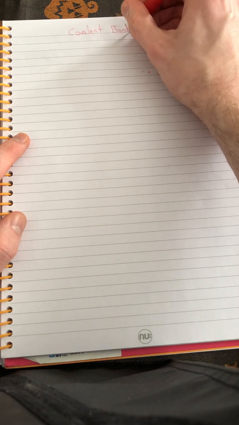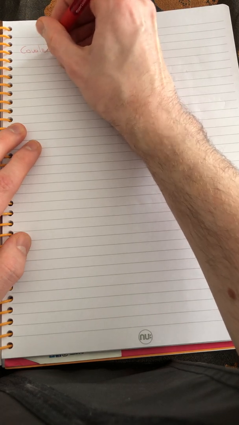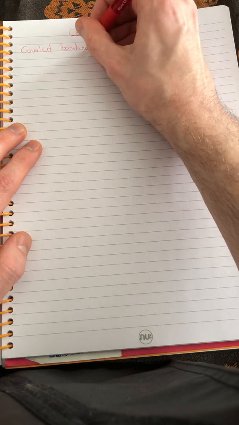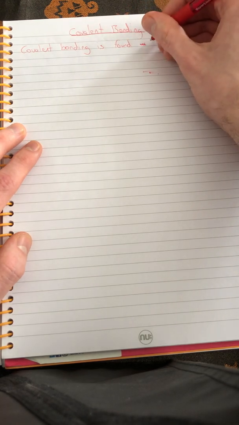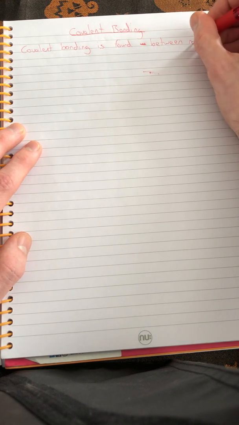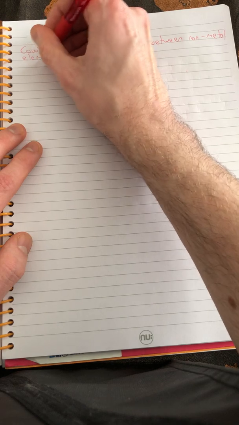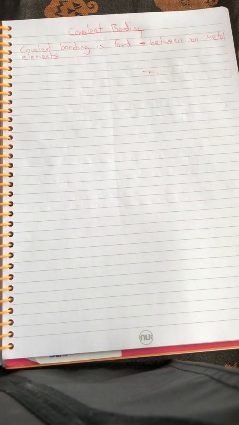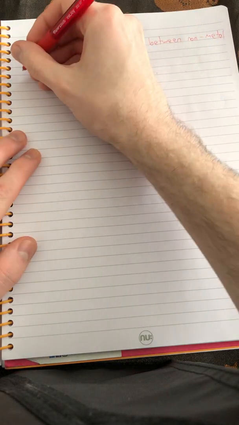Now what we're going to go on to is my favourite type of bonding, covalent. Now, covalent bonding is found between non-metal elements. Okay, so metallic bonding is found between metal elements, covalent bonding is found between non-metal elements. So make this wee note here.